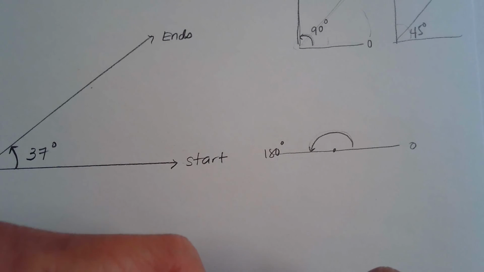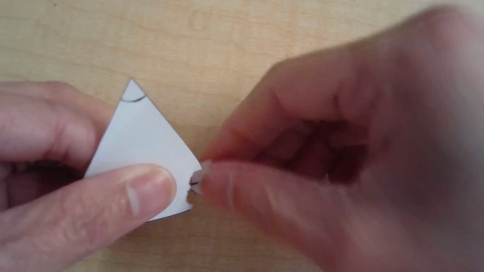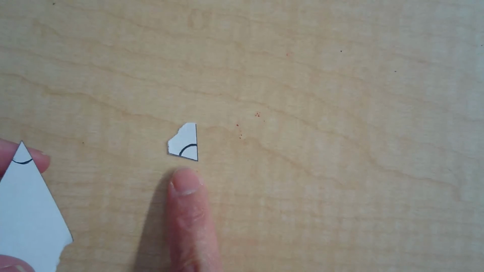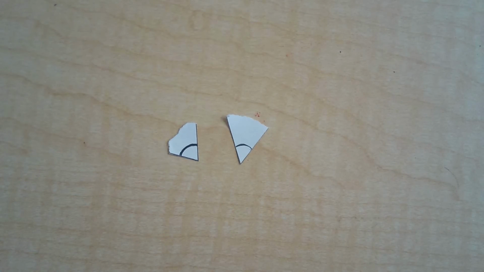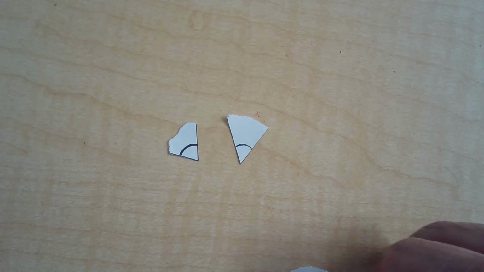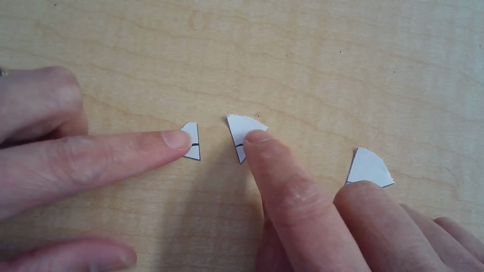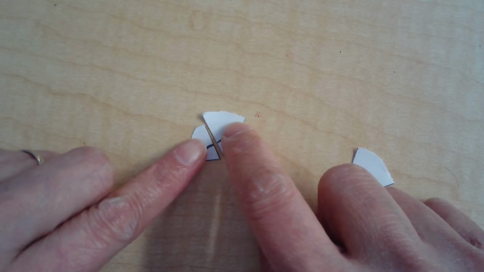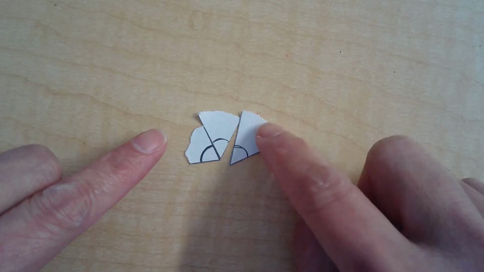What I'm going to do is cut off the corners, cut off all the angles, and put them aside. I'm going to cut off that angle, whatever that angle is. I'm going to cut off this angle here, and this angle right there. Okay, so far so good? And I'm going to combine them. Combine, sum. That's what sum is. Combining it.